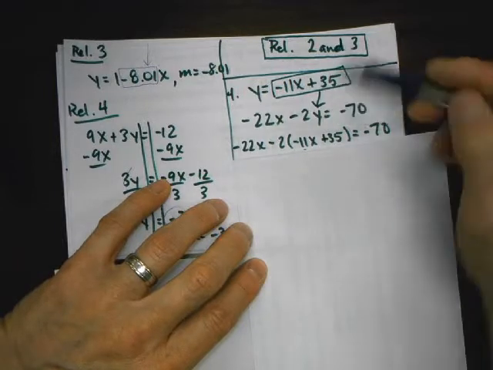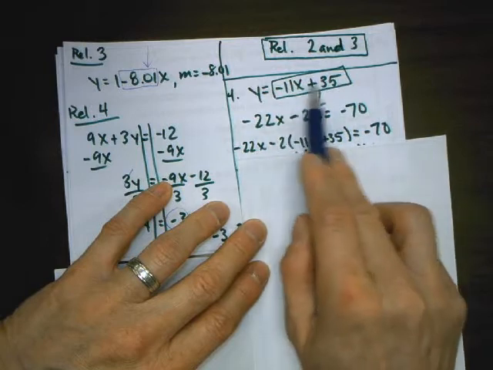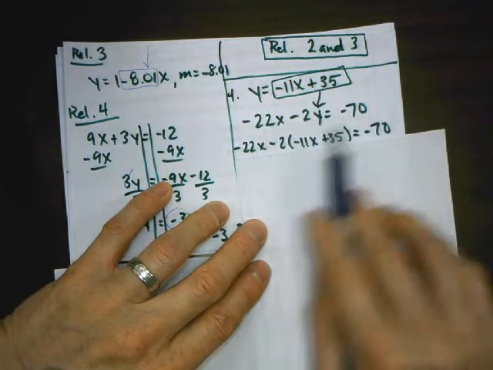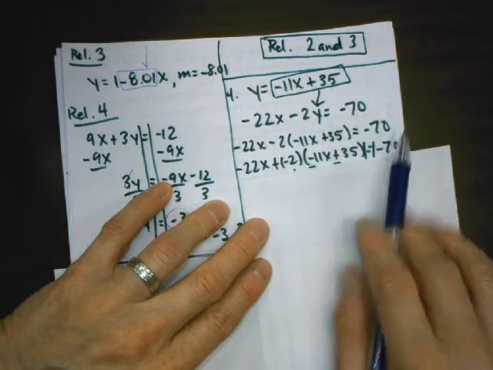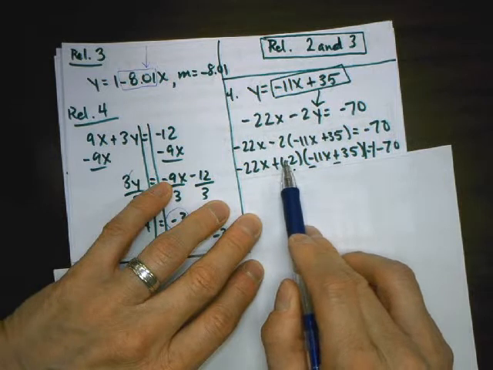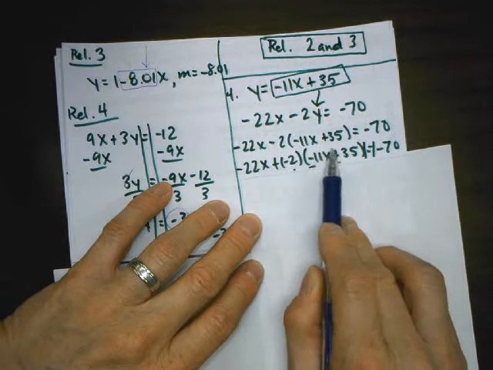So I plug this in where the y goes. So I'm going to write this one again, but instead of putting y, I put this stuff, because y is this stuff. Y equals this, in parentheses. Then I can do my rule for subtraction. I have a subtraction problem here, so I can do add the opposite. Over here, I don't need to do rule for subtraction, because even though that's negative, it's already addition.